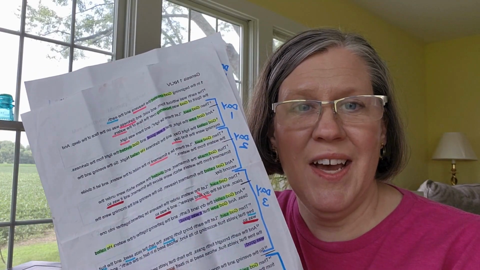Did you find these? Were there any others that you found? Please let me know in the comments. I've even been marking up my printout, so it helps me to organize all the different activities that we've been doing.